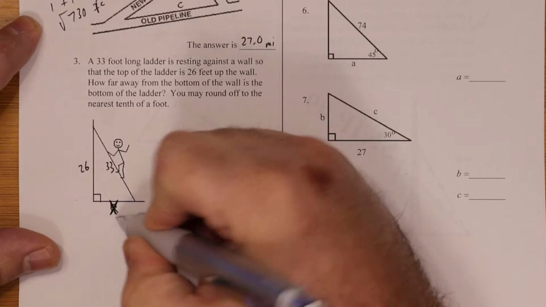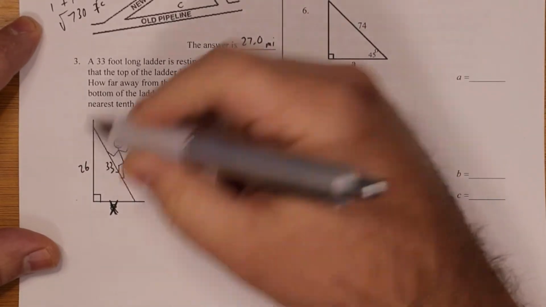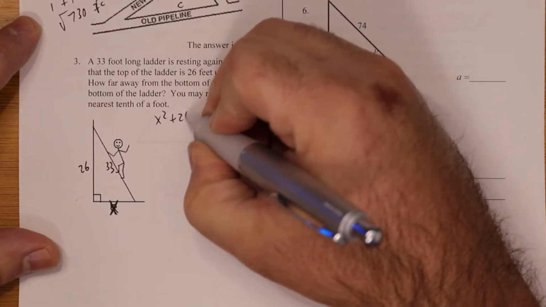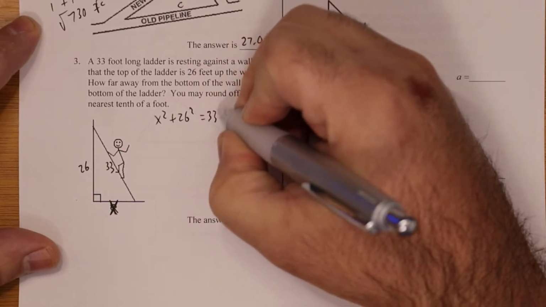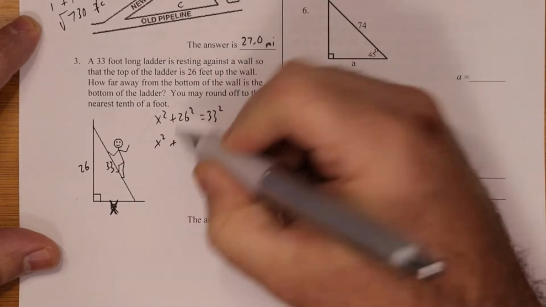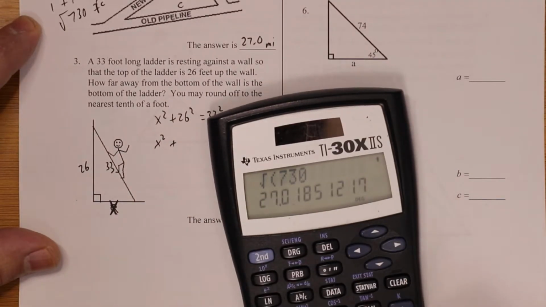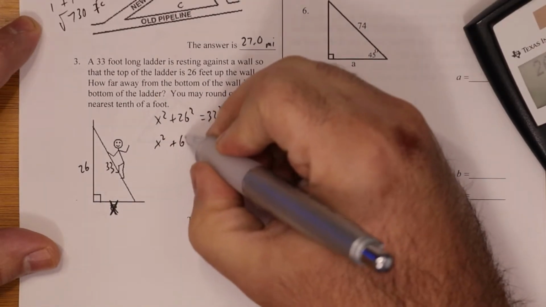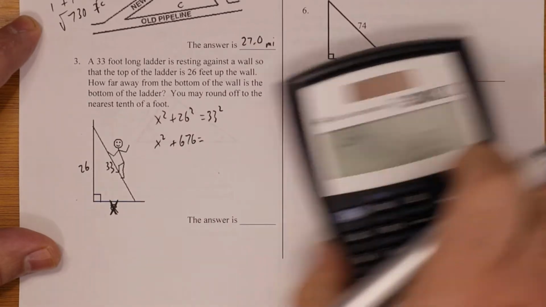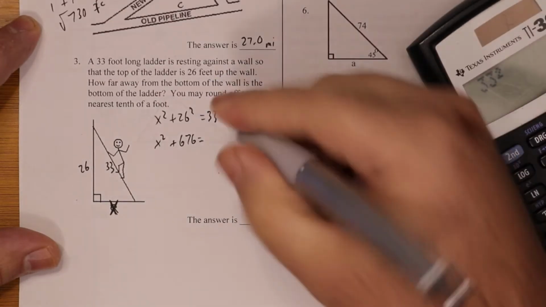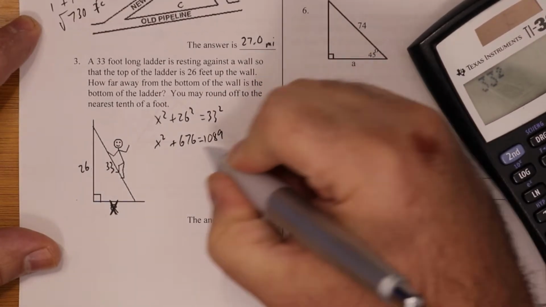We'll put X. Pythagorean theorem, 2 out of 3 sides. So X squared, 26 squared, 33 squared. 26 squared is 676. 33 squared, 1089. Need to move this across.